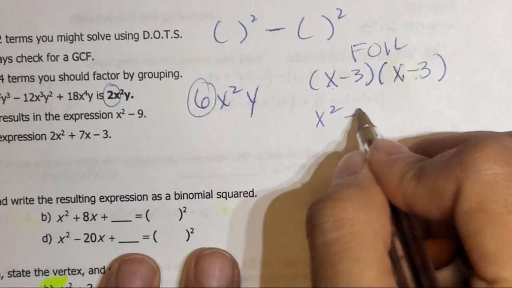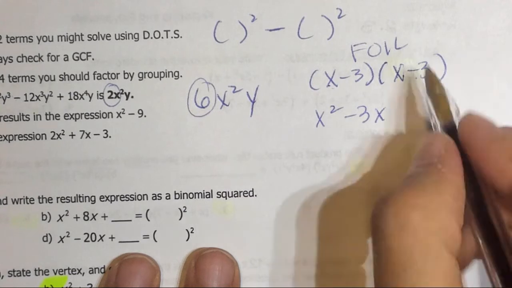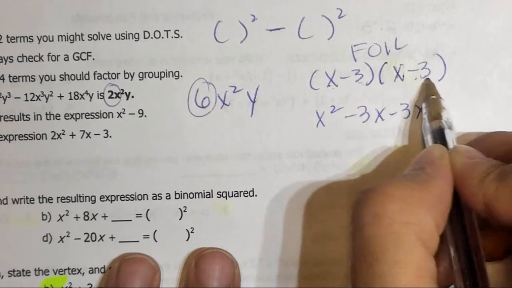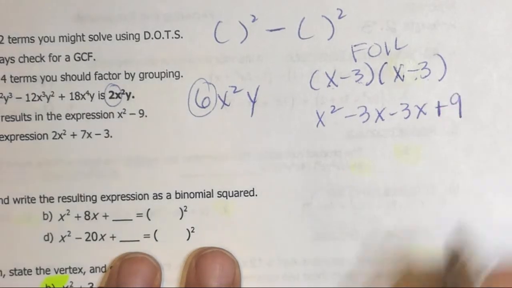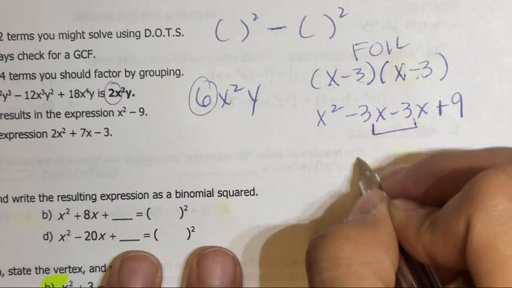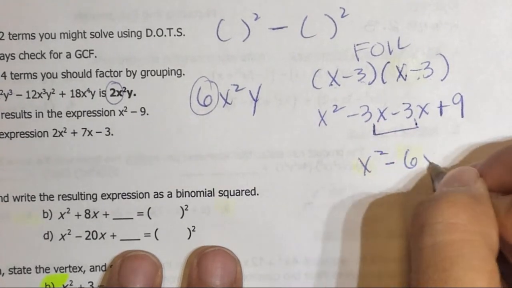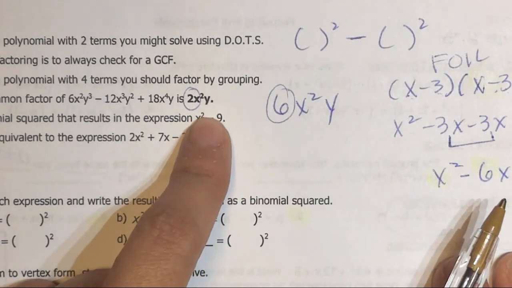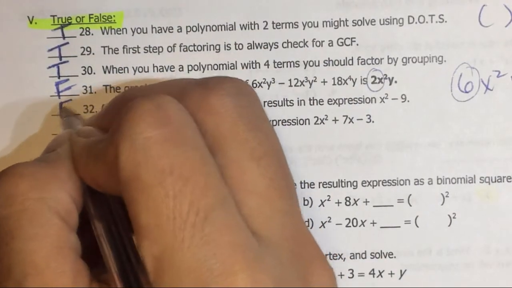Outer, you get negative 3x. Inner, you get negative 3x. And then last, you get 3 times 3 is a positive 9. Smushing these middle guys, you get x squared minus 6x plus 9. So is that the same thing as what they gave us? I always solve before I even look at the answer, and that is not. So this is false.